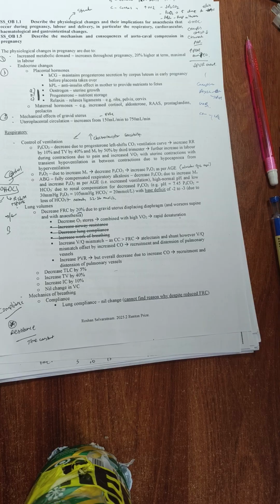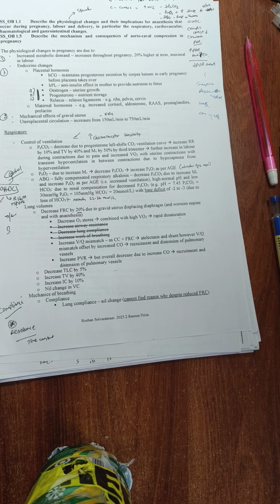You also have increased PVR, but overall it decreases due to increased cardiac output, recruitment, and distension of pulmonary vessels. So you have increased PVR because the volumes are shifted from the FRC, which is obviously dropped, we said, by 20%. So it goes into the extra alveolar vessels. However, you overall have a reduced PVR because you actually have increased cardiac output, which is a bit counterintuitive.